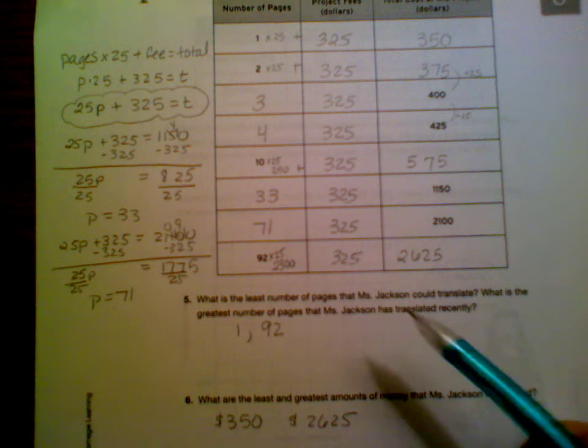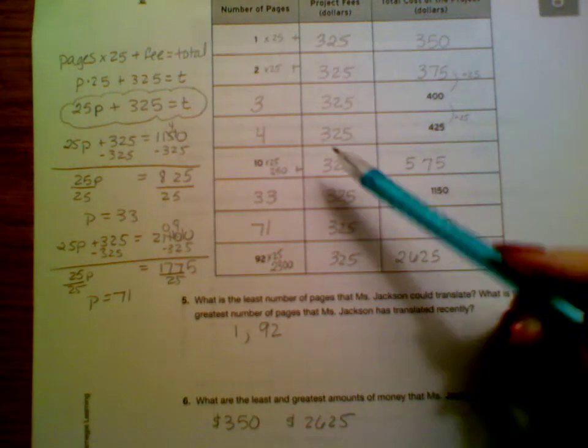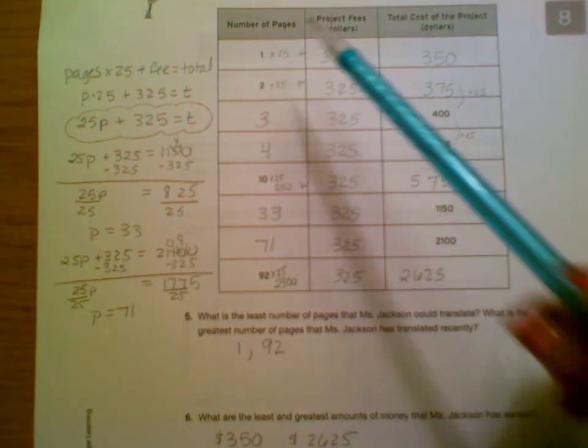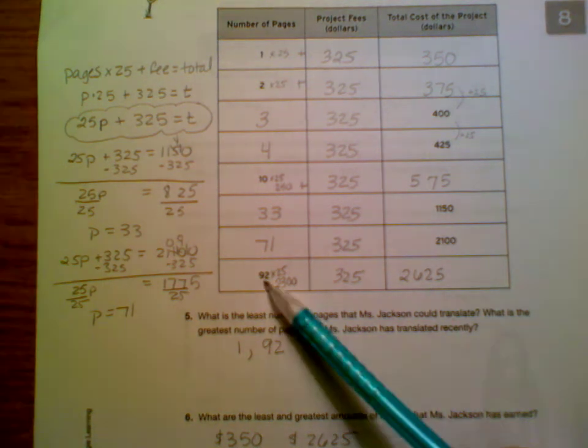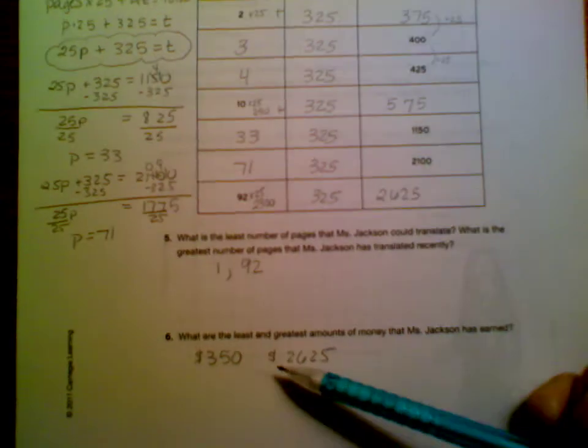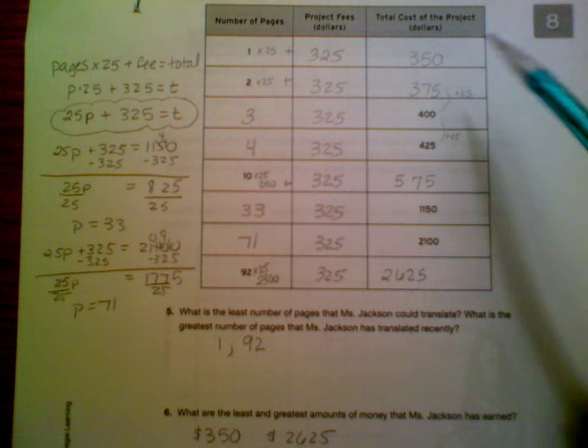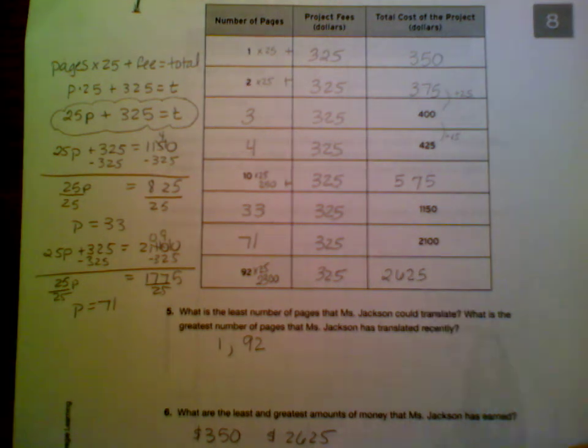So what's the least number of pages that she could translate? Well, 1 is the least. And what's the greatest that she's translated recently? 92 pages. So what are the least and greatest amounts of money? She made anywhere from $350 to $2,625.